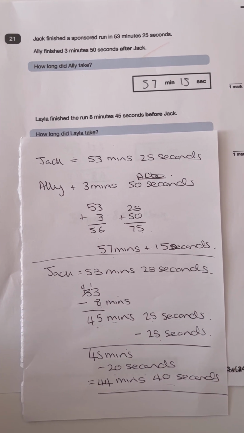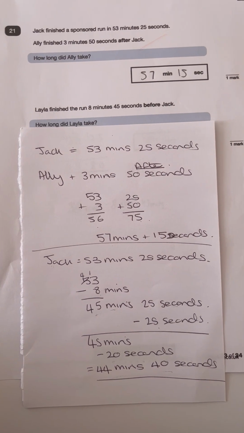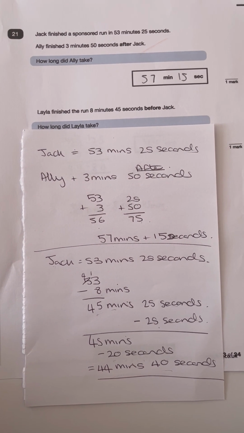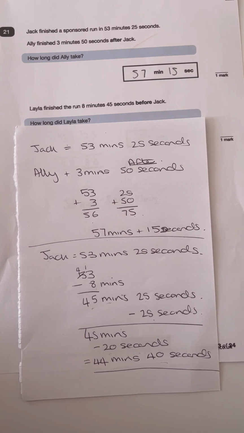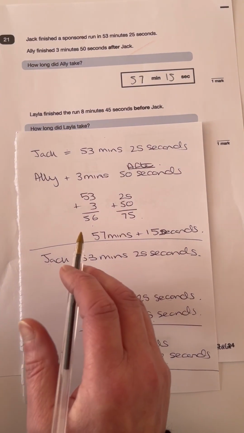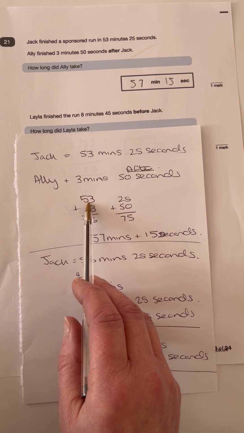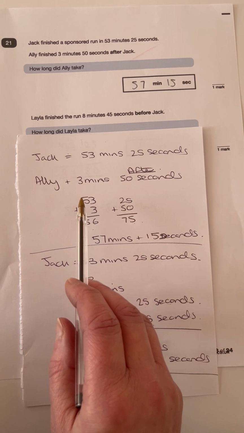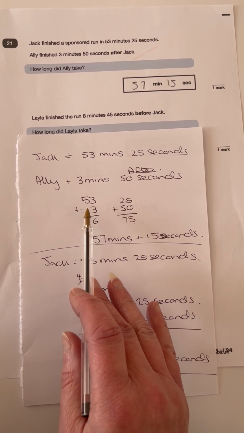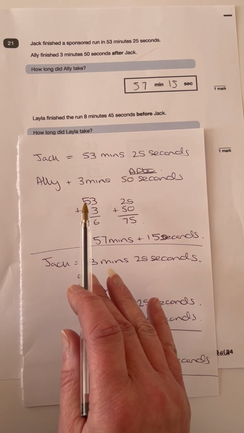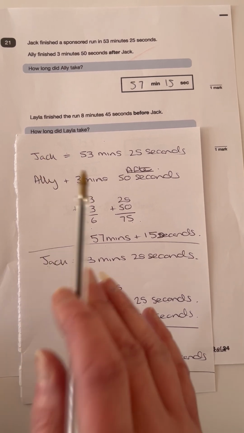Okay, we've got a time problem now. So Jack finished a sponsored run in 53 minutes 25 seconds. Ali finished 3 minutes 50 seconds after Jack. So how long does Ali take? So what we need to work out is, obviously, she was basically slower than Jack, so she took more time. So that's the first thing we need to work out, is that it's a bigger number.